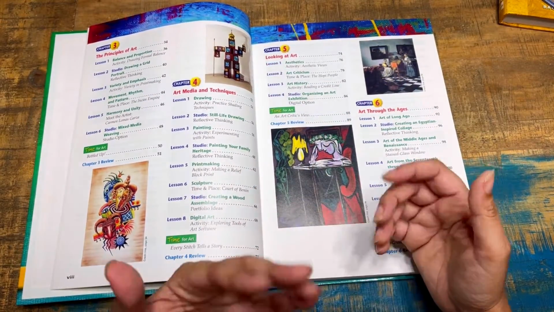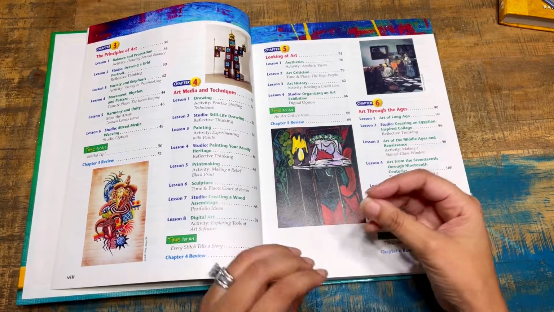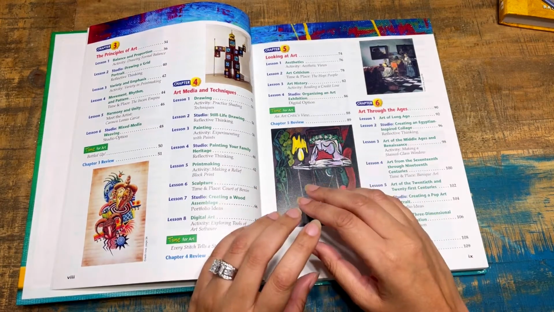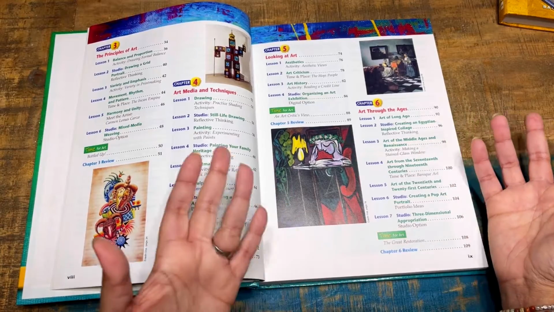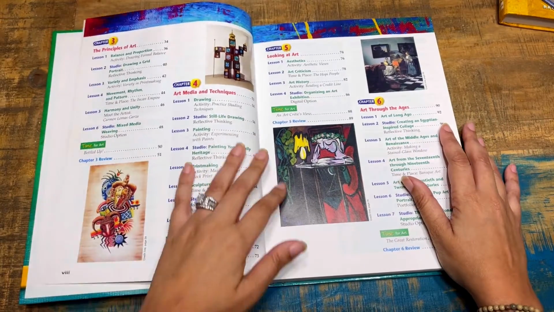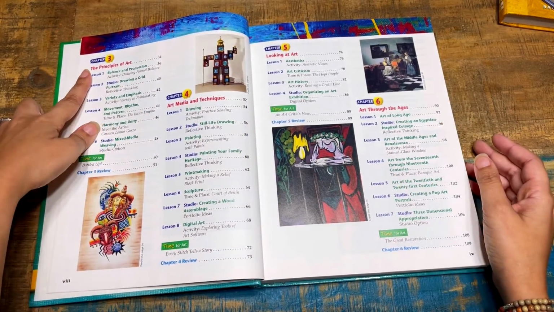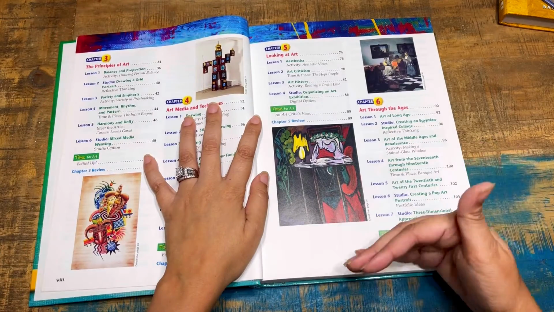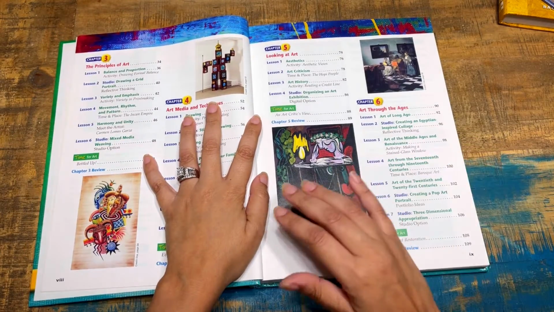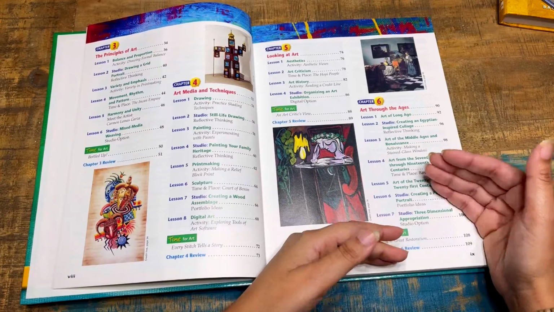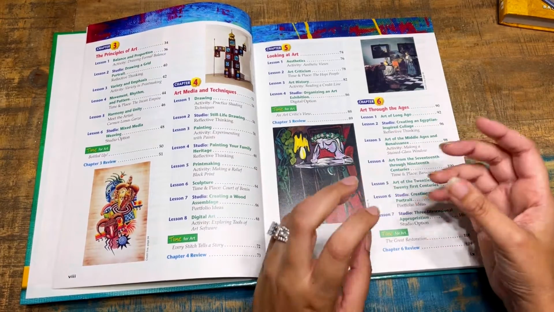Obviously, if you have a child that is not very artsy and they're trying to do these different things, you definitely want to model that. At least that's my take, but you don't have to. Then the principles of art. So we're going to talk about those concepts that a lot of times are covered when you do those picture studies and things like that.